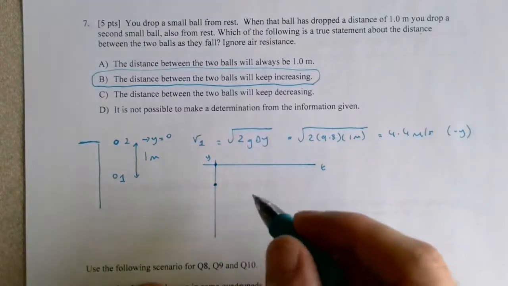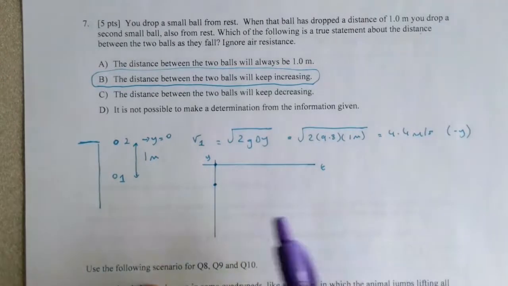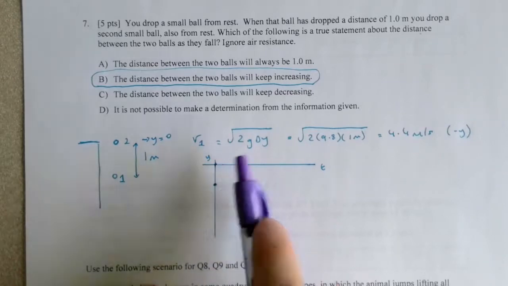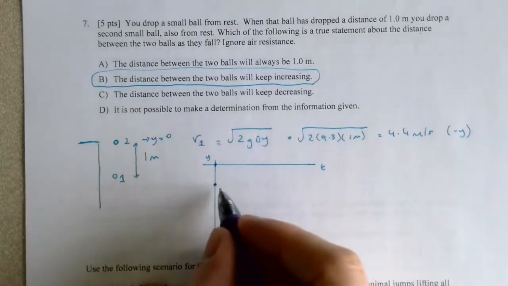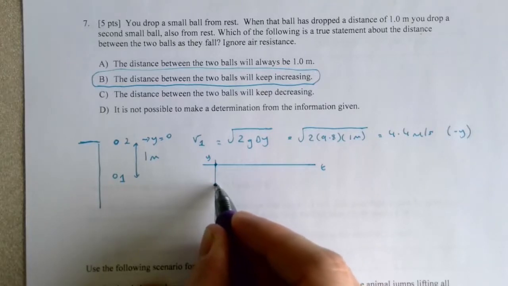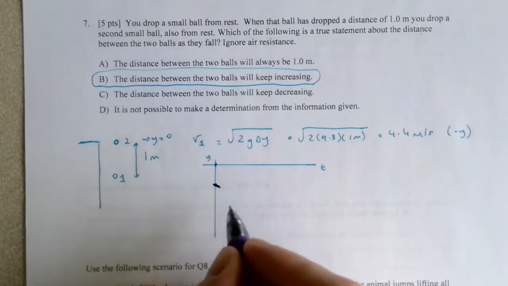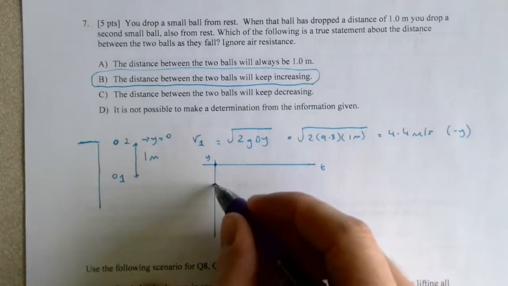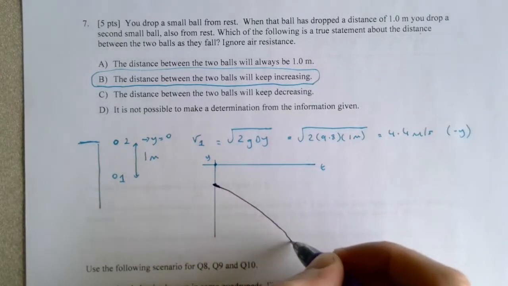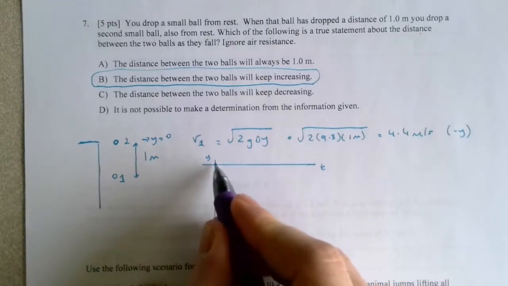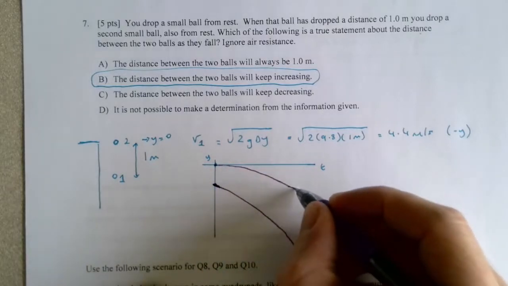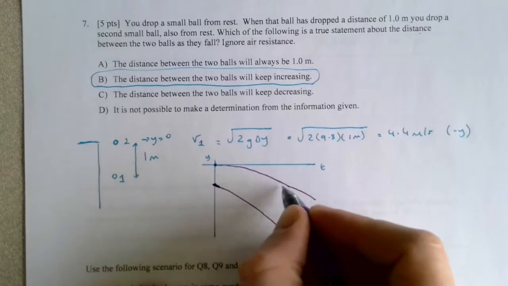then if I set time 0 to be when ball 2 is dropped, ball 1 will already have a downward sloping tangent at this point, because it already has a speed at this point, and then it will increase downward. Ball 2 has to start with a horizontal line, so its parabola is not the same. I'm not drawing it super accurately here.